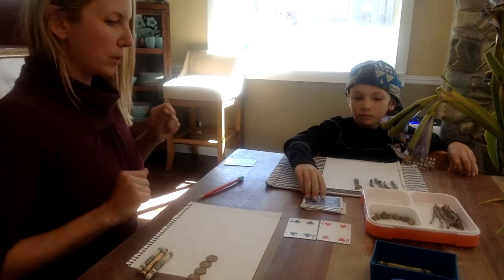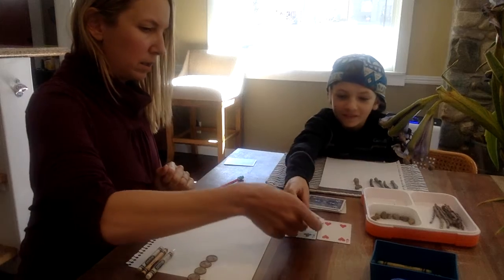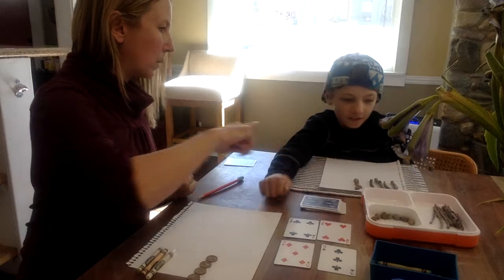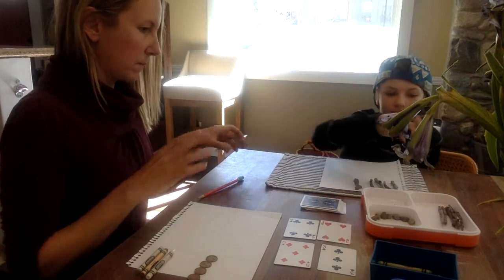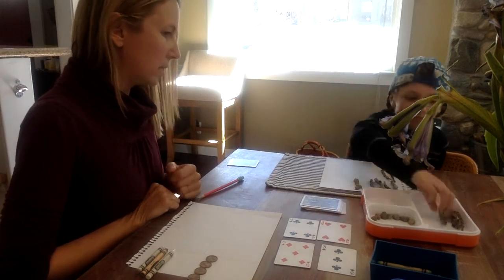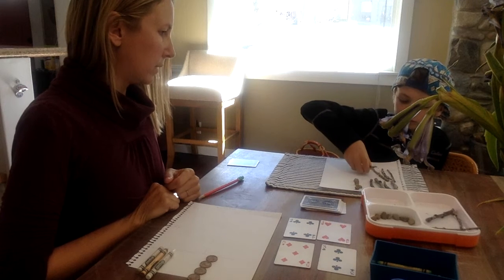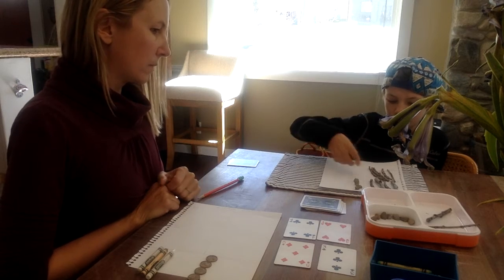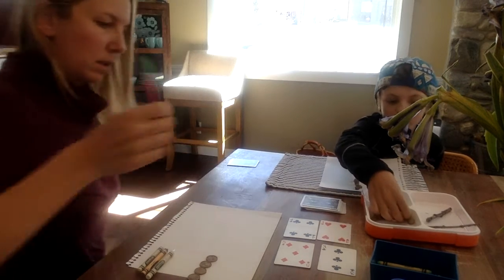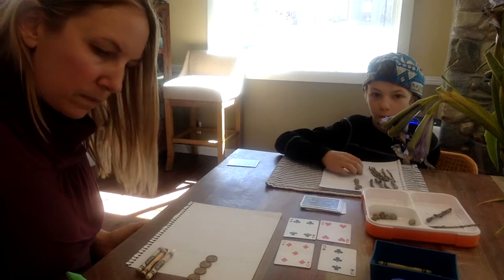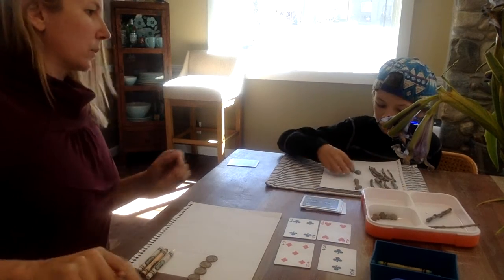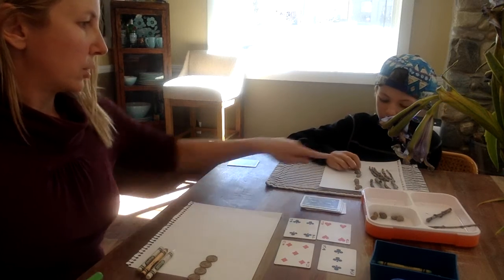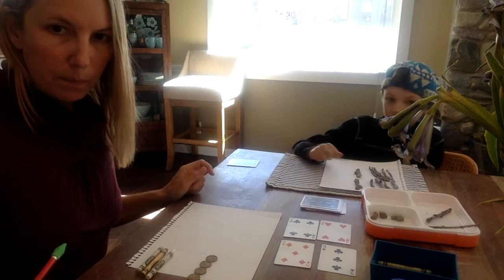All right, will you pull your cards for your second turn to build? 5 tens. 3. 5 tens and 3 ones. Go ahead and build that. 10, 20, 30, 40, 50. And then he needs 3 ones. 1, 2, 3. So he built 53 on the bottom.